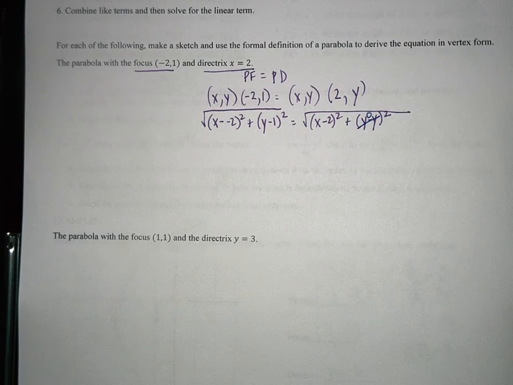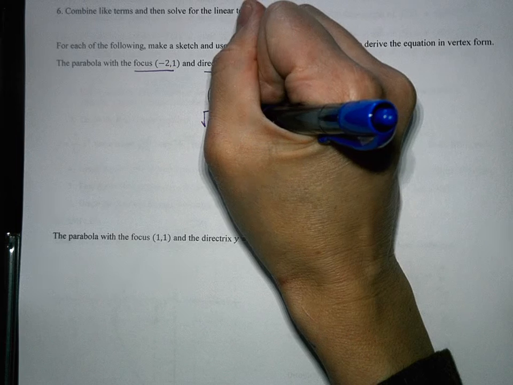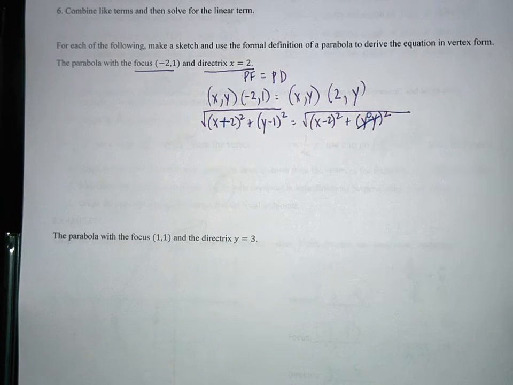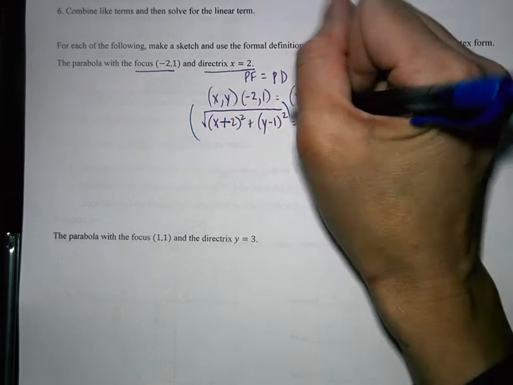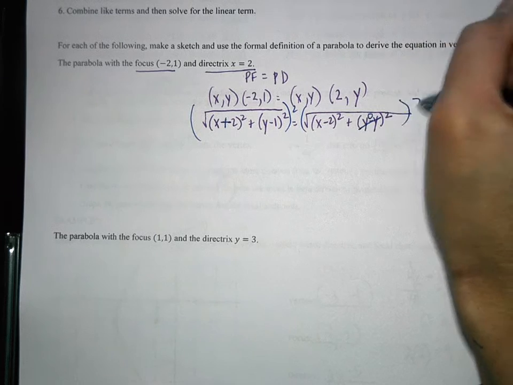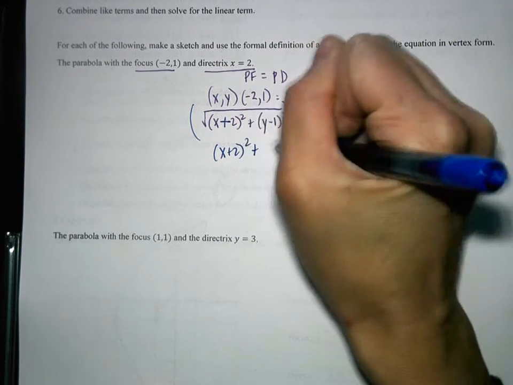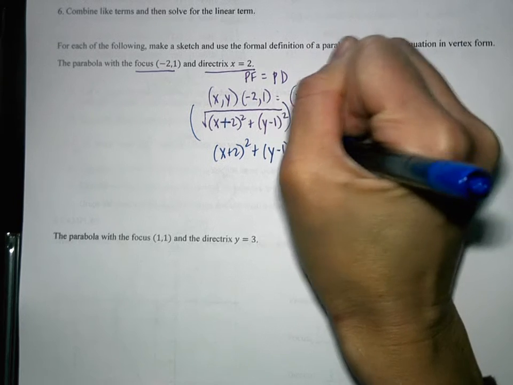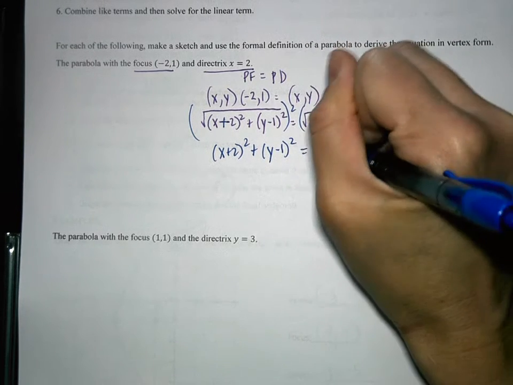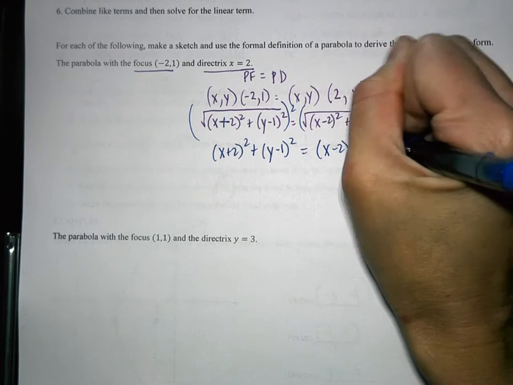And we also know that two negatives make a positive. Now, in order to get rid of our roots, we are going to square both sides. When I do that, I get (x plus 2) squared plus (y minus 1) squared equals (x minus 2) squared.